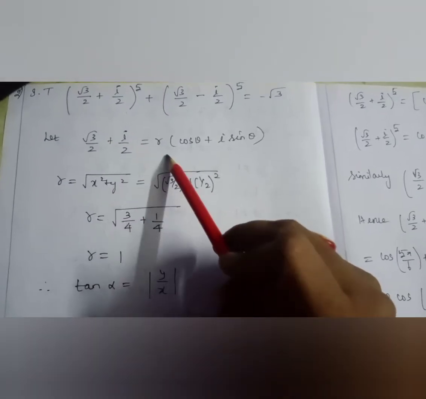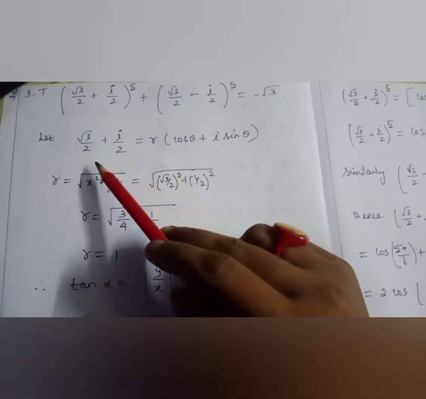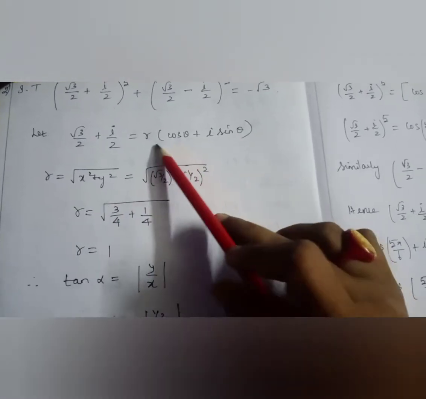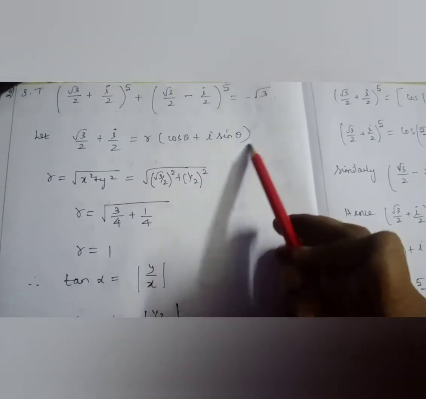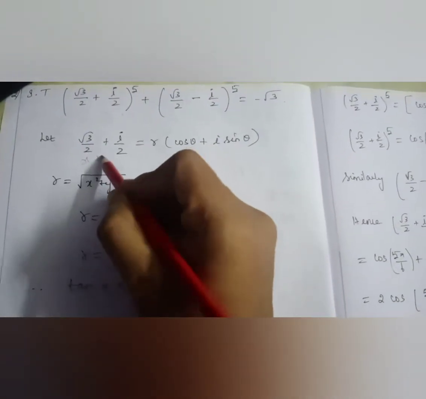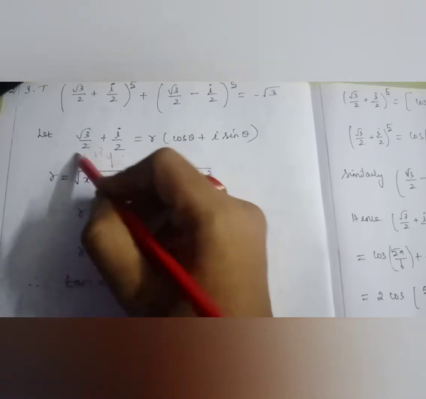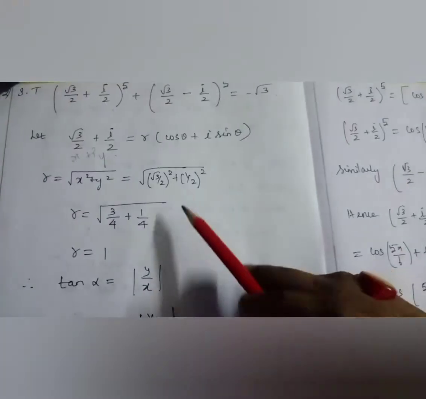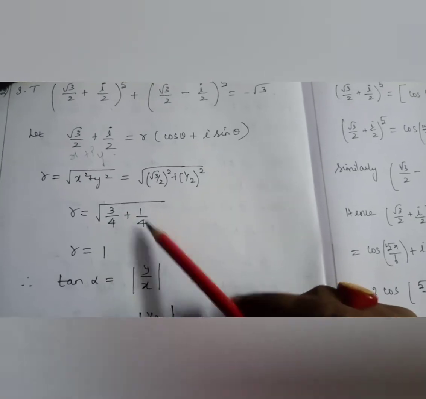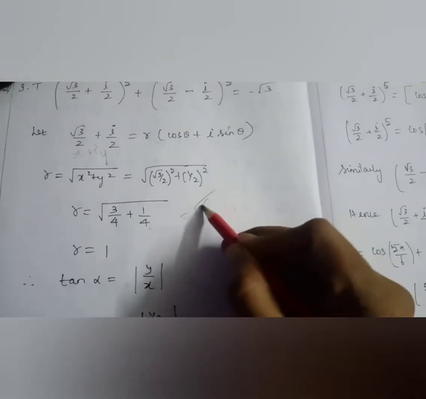It is equal to r into, as usual whenever we are given the complex number, we will convert it into the polar form. That is r into cos theta plus i sin theta. So r is equal to root of x square plus y square. This is my x plus iy. So my x is root 3 by 2, my y is 1 by 2. So I am substituting root of (root 3 by 2 the whole square plus 1 by 2 the whole square). That is 3 by 4 plus 1 by 4, which is equal to root of 4 by 4. 4 gets cancelled, root 1 is 1.